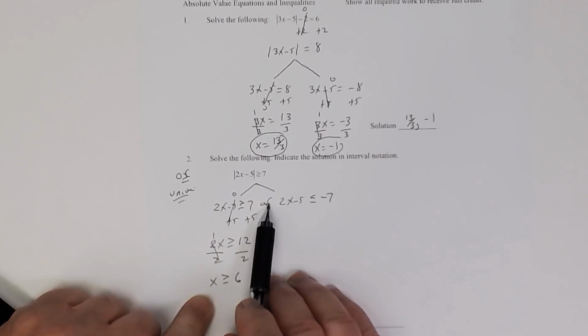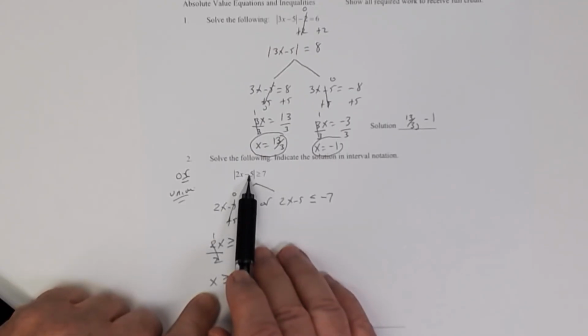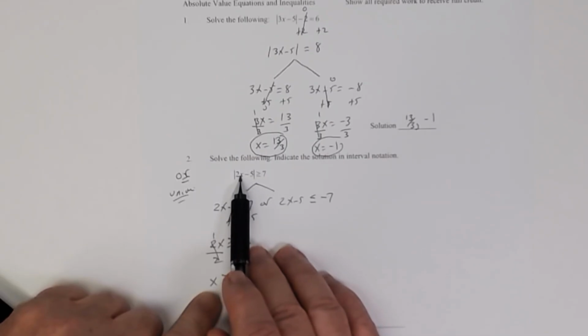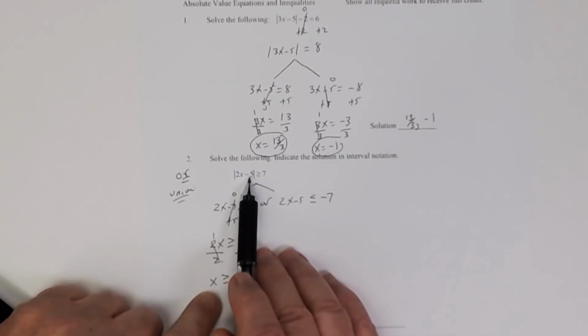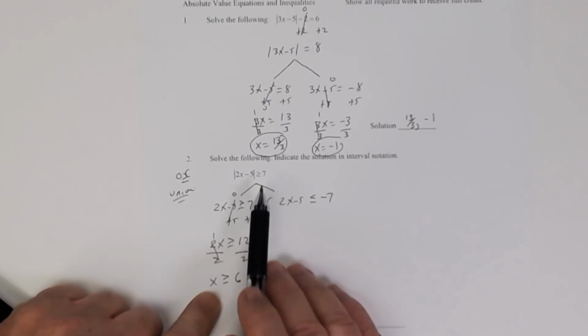See, that's an or statement right here. So any number greater than or equal to 6 is going to work. So for example, try 7. 2 times 7 is 14. 14 minus 5 is 9. The absolute value of 9 is 9. And 9 is greater than or equal to 7.